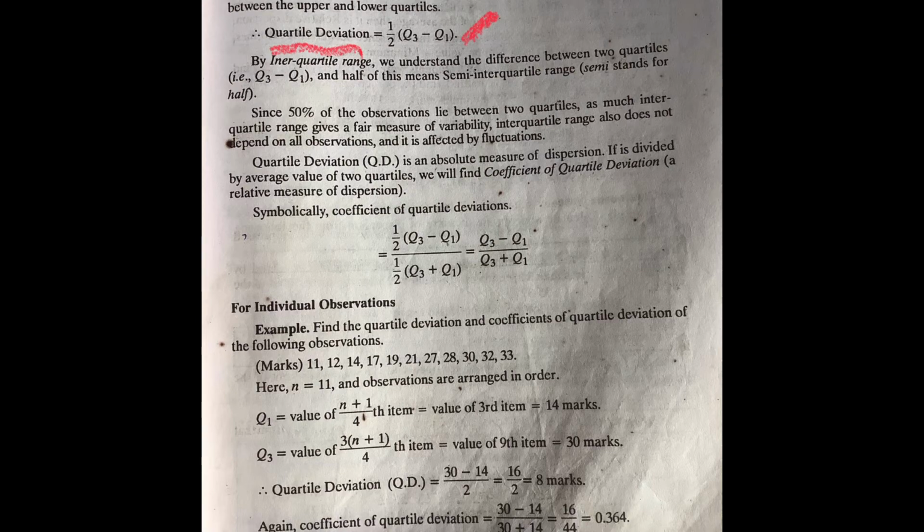Now if somebody asks you to find the coefficient of quartile deviation, then the formula is 1 by 2 (q3 minus q1) divided by 1 by 2 (q3 plus q1), which is equal to (q3 minus q1) divided by (q3 plus q1). This is the formula to find the coefficient of quartile deviation. If you simply have to find quartile deviation, then the other one is the formula.